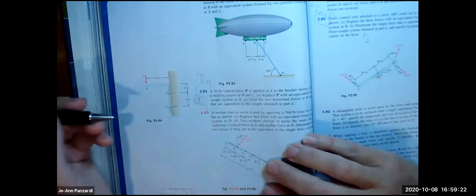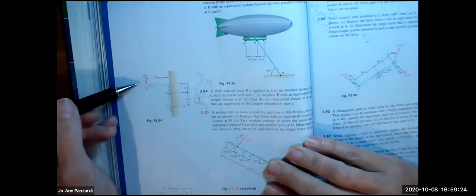Luis, I'm going to go back to you. What's the resultant force of this system? I'm gonna pass again. No, you shouldn't. I'm trying to pull up the book. Okay, look at my picture.